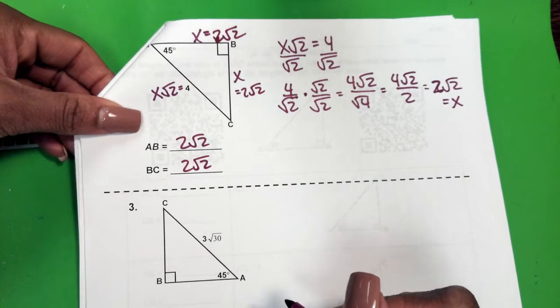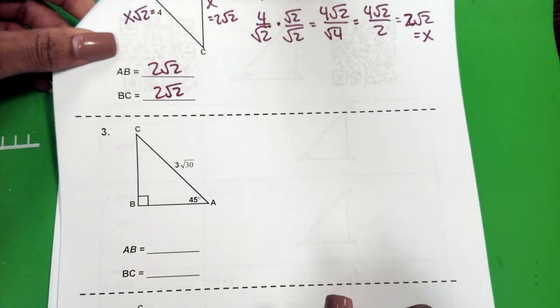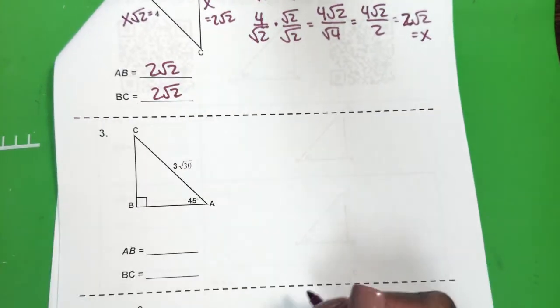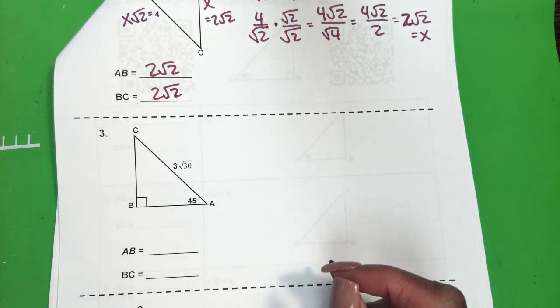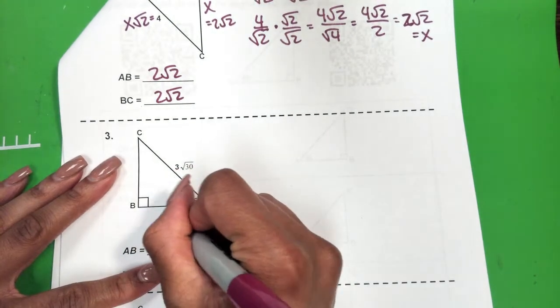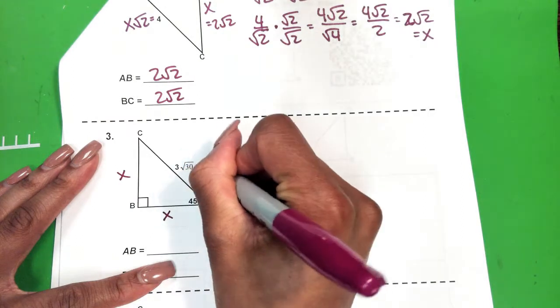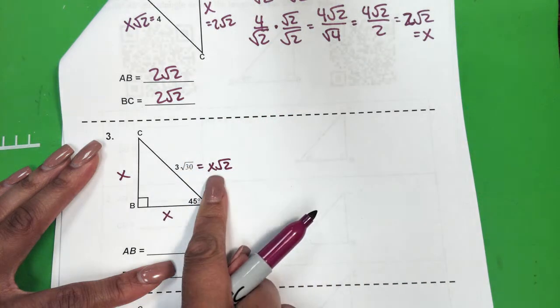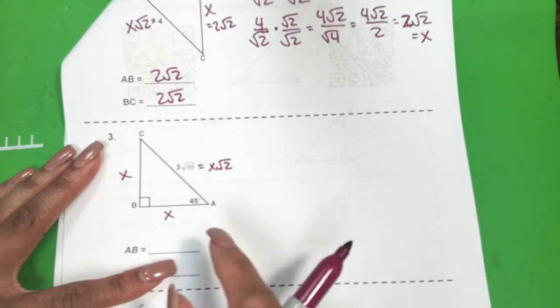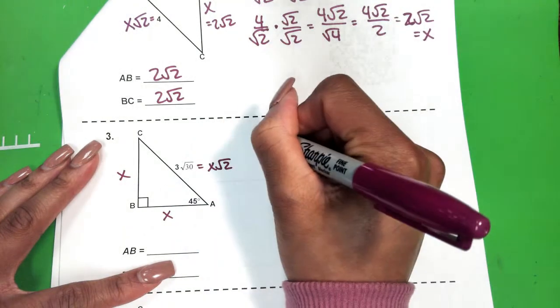Now let's go on to number 3. You can always pause at any moment. So 3, again, let's label our sides x, x, and this is x square root of 2. And note, I want to solve for x. I want to solve for my legs. So note how I set up my equation.